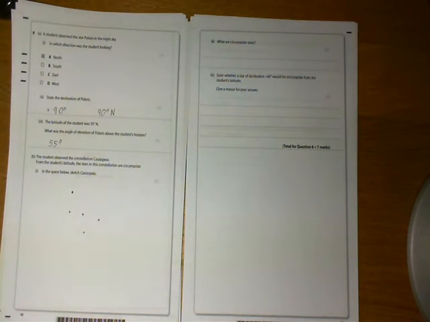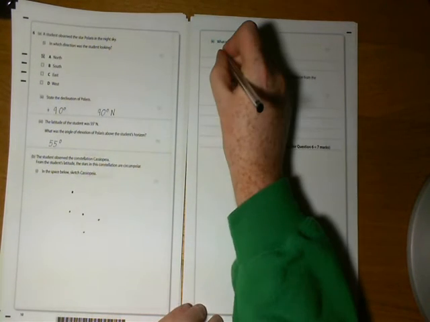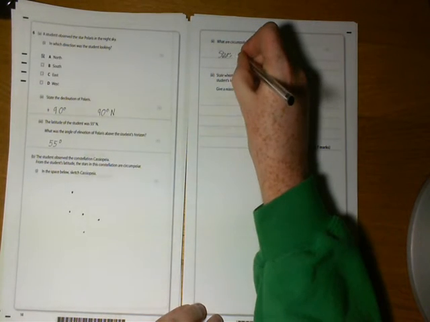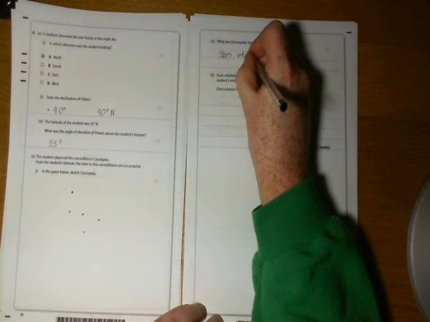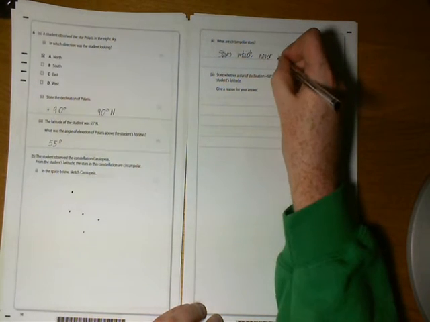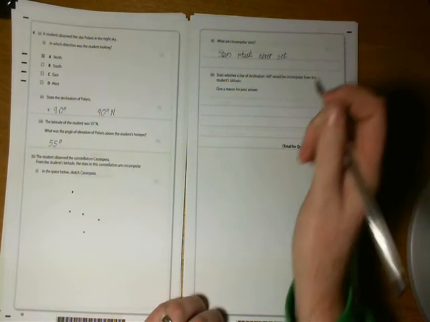6b part 2. What are circumpolar stars? Circumpolar stars are stars which never set from a particular latitude. Okay, you don't need to add that from a particular latitude, but they are stars which never set.